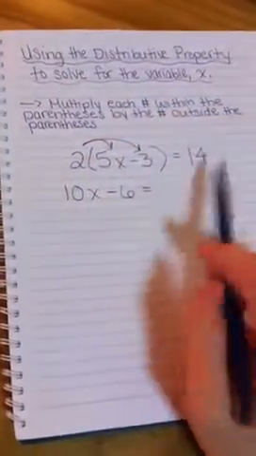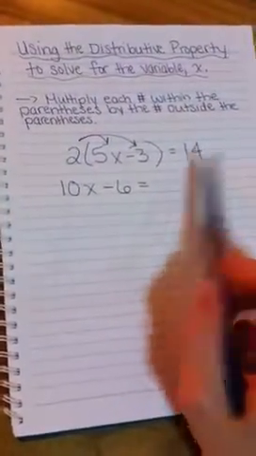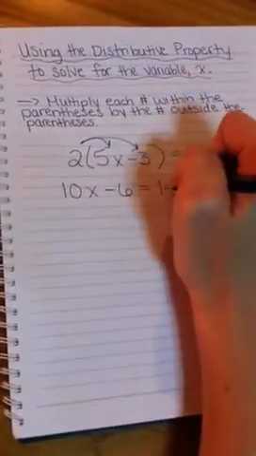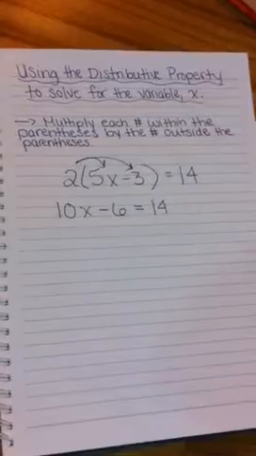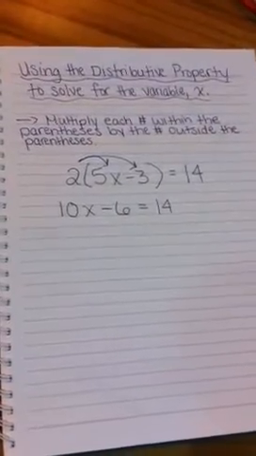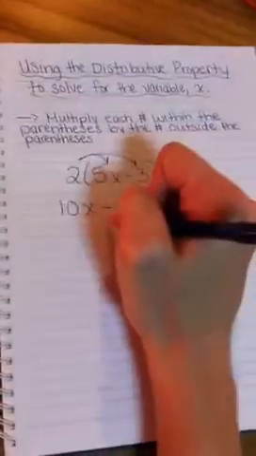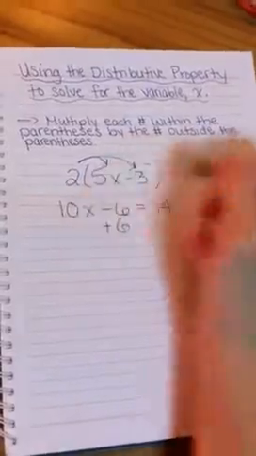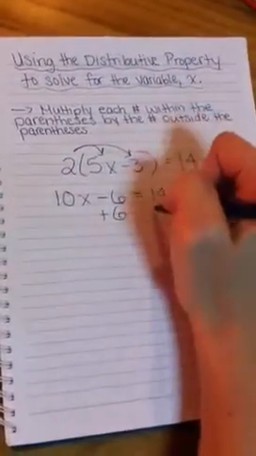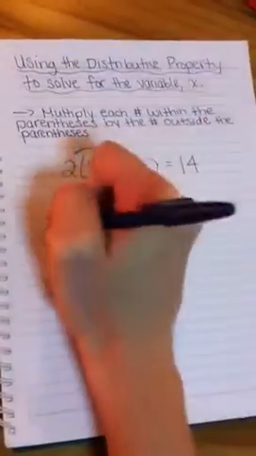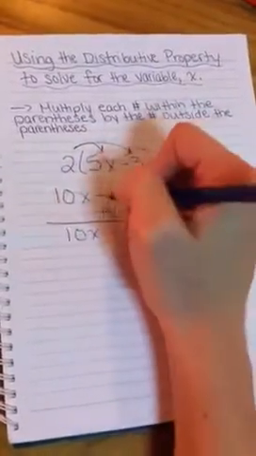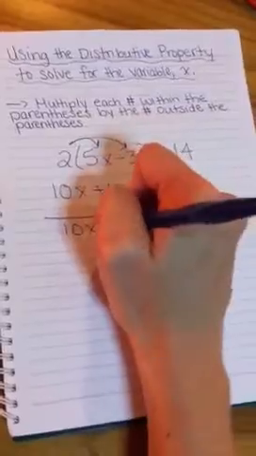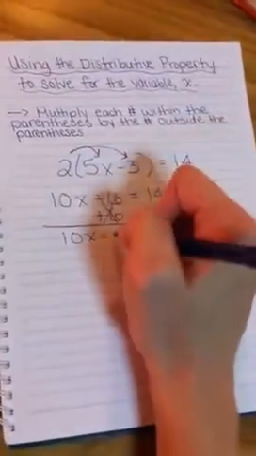And I don't need to apply any type of distributive property on this side, so I can just leave this as a 14. And now that I have done that step, I am back to a two-step equation where I need to isolate my variable. So I am going to do the inverse of negative 6, which is positive 6. I'm going to add that to both sides. I am left on this side with 10x, because these will cancel out, equals 14 plus 6, which is 20.